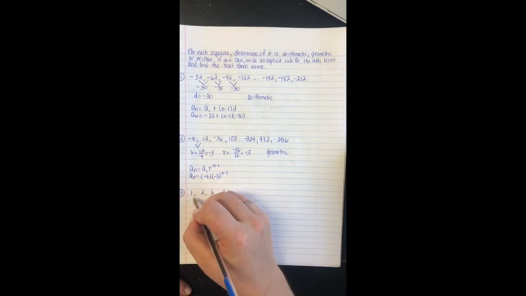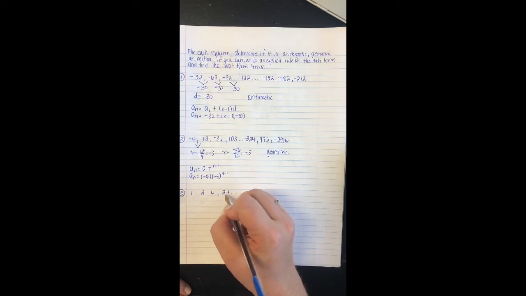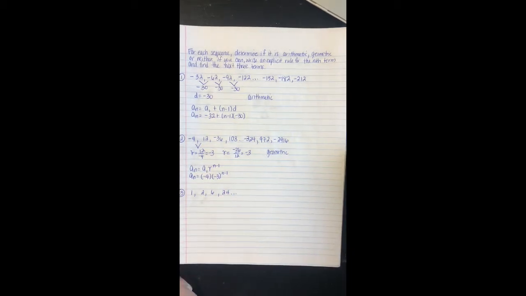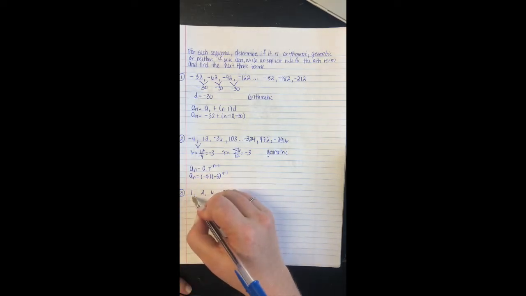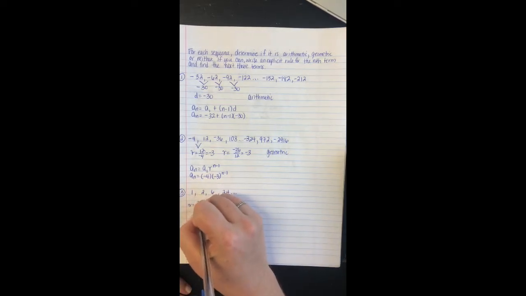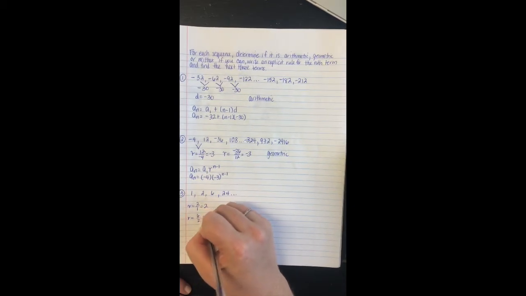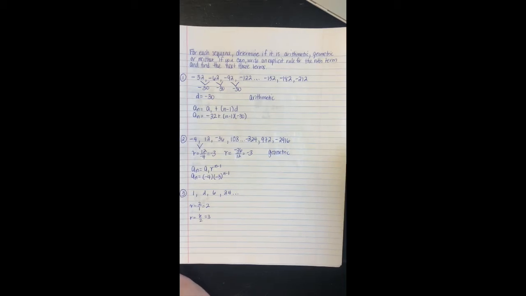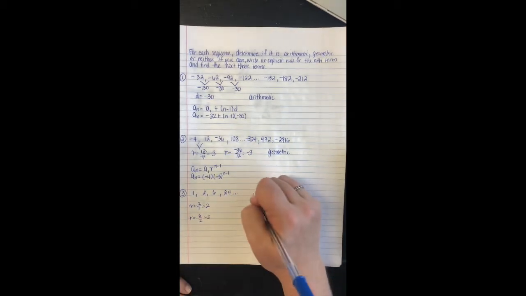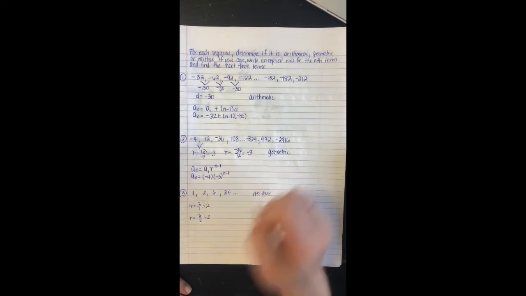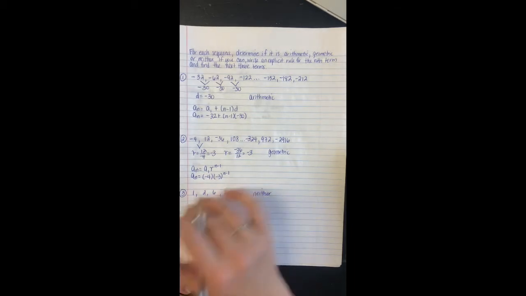Okay, so let's take a look. As I go from 1 to 2, I'm adding by 1, and then I'm adding by 4, and then I'm adding by, I don't know, 18, I think. Definitely not arithmetic. Geometric, am I dividing by the same thing? So 2 divided by 1 is 2. If I do 6 divided by 2, that's 3. I don't have a common ratio. I don't have a common difference. This is an example of one that comes out to be neither. If it's neither, you don't have to write a rule for it.